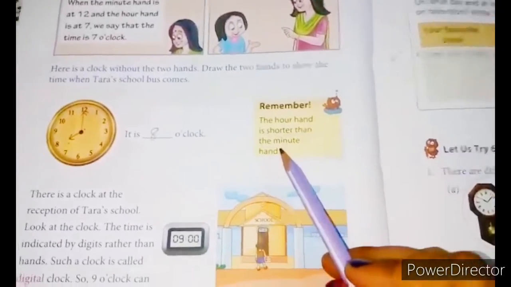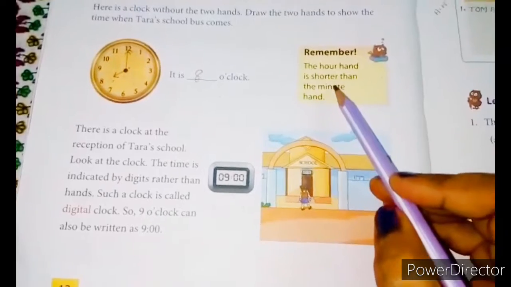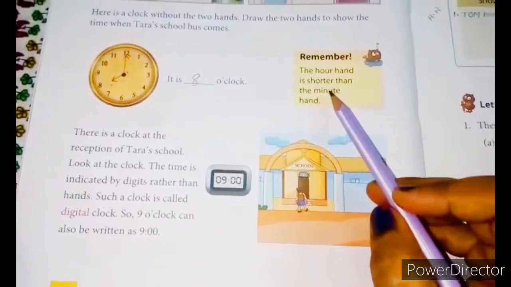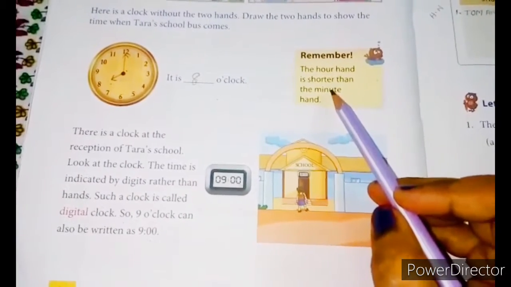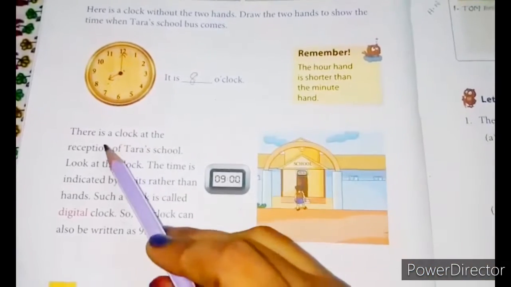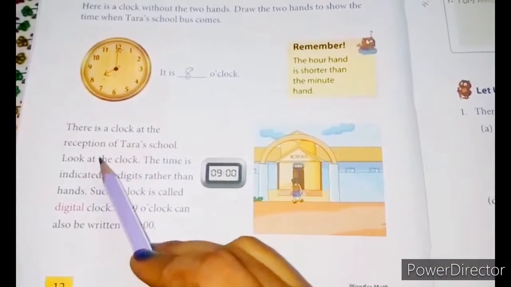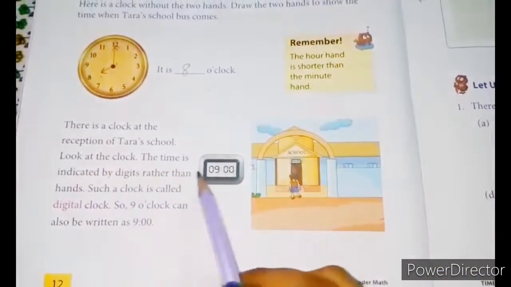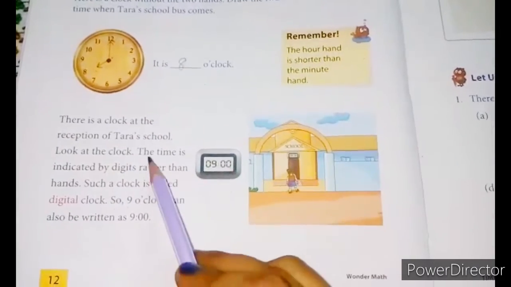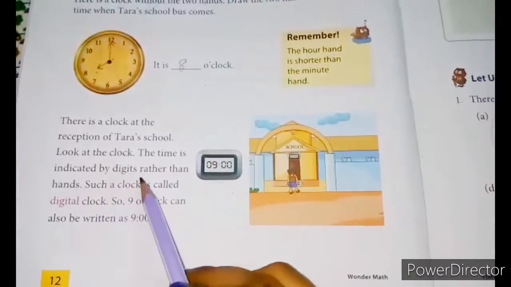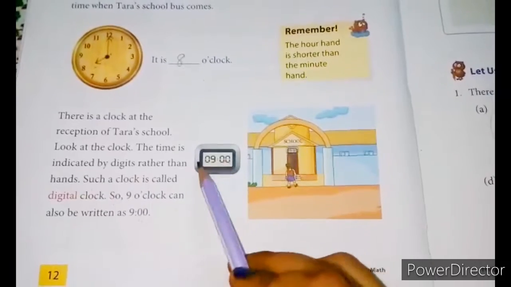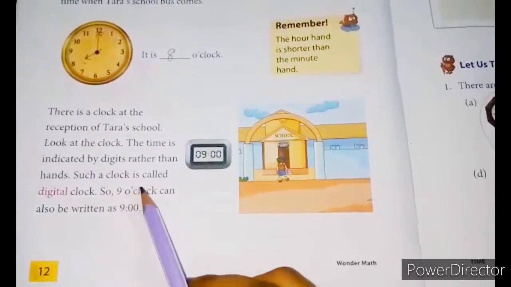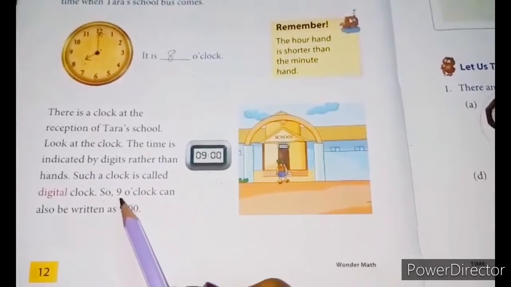Now, come to this part. We are going to learn about a digital clock. I will explain this topic with the help of Tara's story. There is a clock at the reception of Tara's school. Look at the clock. This is a digital clock. The time is indicated by digits rather than hands. There are no hands. Such a clock is called a digital clock.